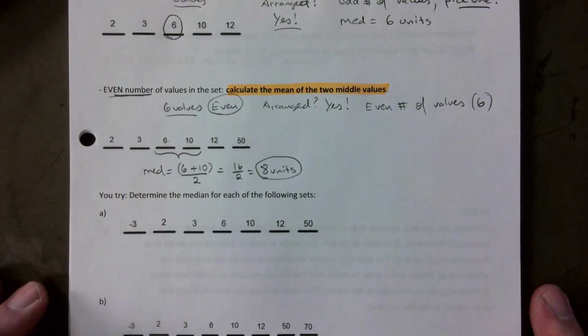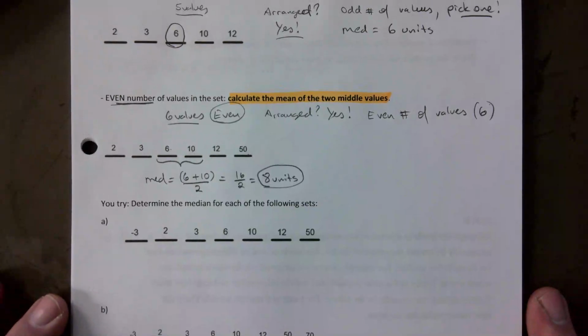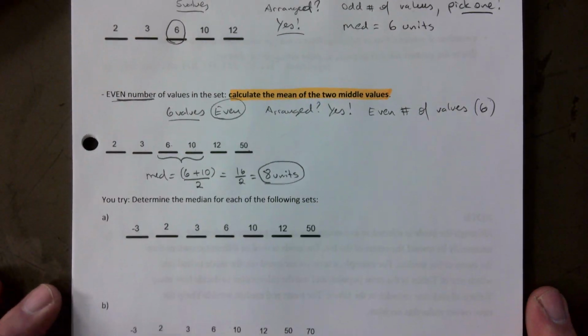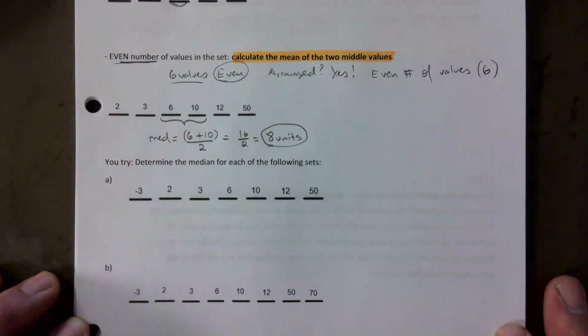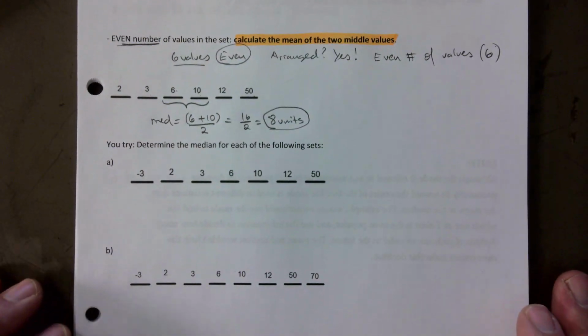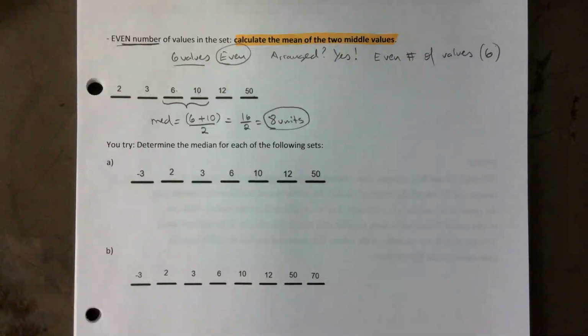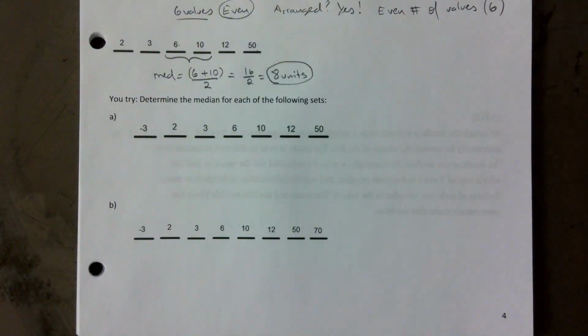All right, I need you to find the median of these two sets. Ask yourself, are they arranged? If so, find the median. Actually state what the median is for these two sets. One is even, one is odd, so figure it out.